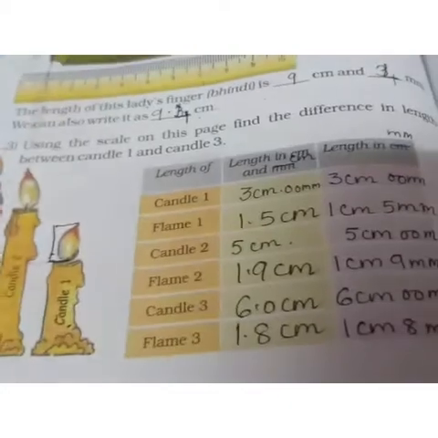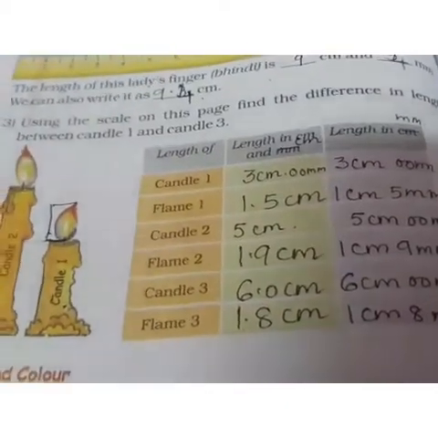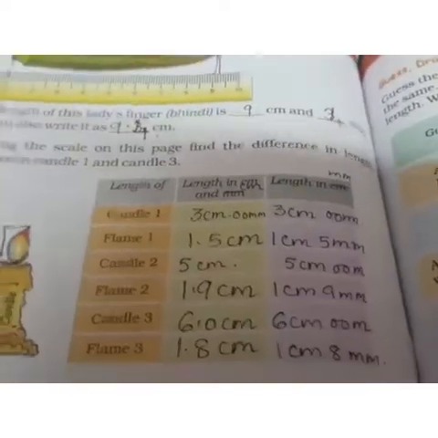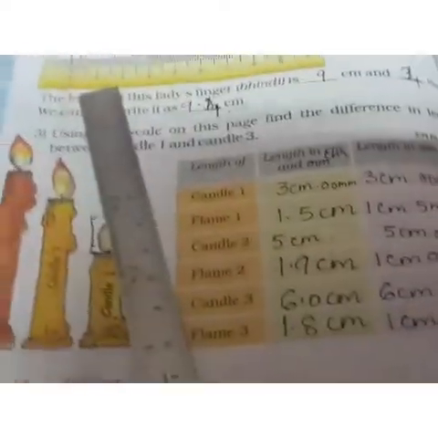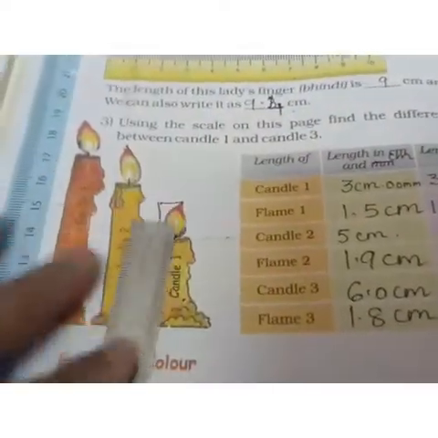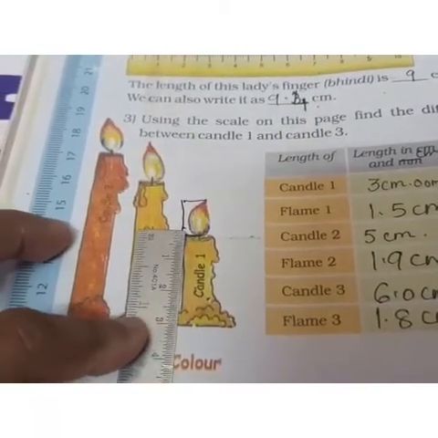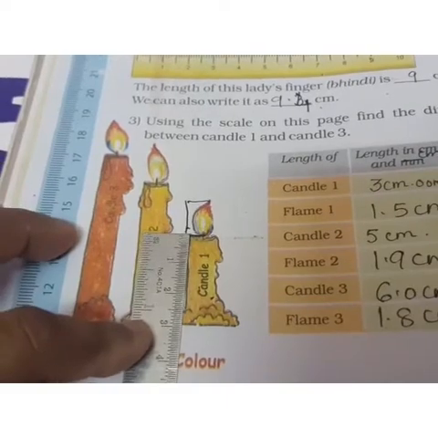Scale की help से पहले आप ये जो candle है उसका सेंटीमीटर में length measure करेंगे with the help of a scale. I will show you, this is the centimeter scale. So you will start from 0, as I have told you that you have to start from 0. This is nearly 3 centimeters. You can see exactly 3 centimeters.